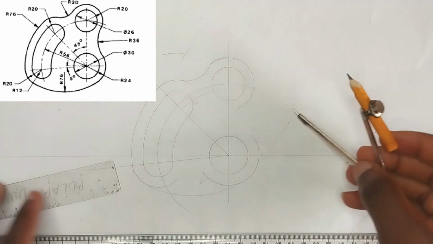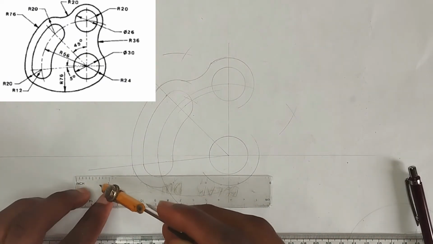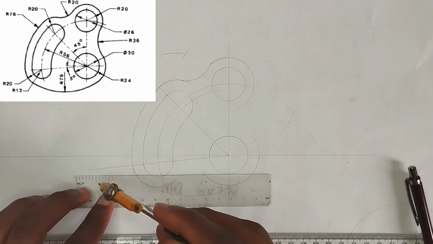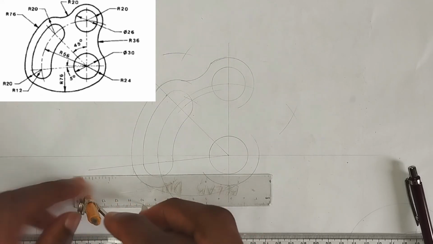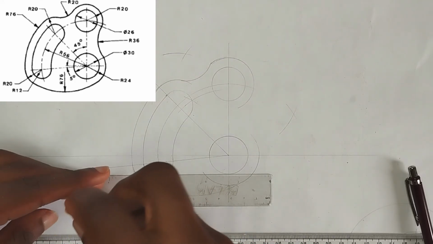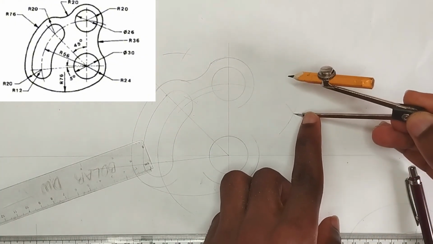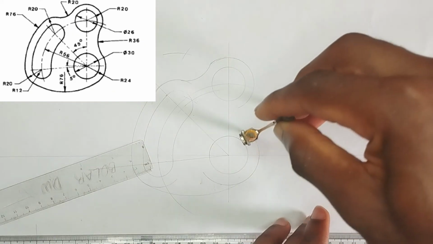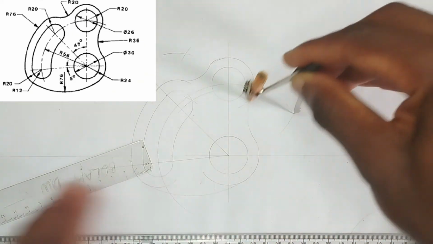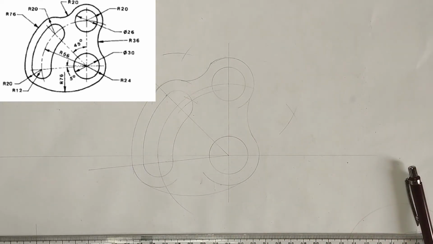So from this point at which both of them meet, I'm going to pick 36 millimeter on my compass, then place it at this point at which they meet, then draw to this place. So I've solved the tangency problem on the screen.